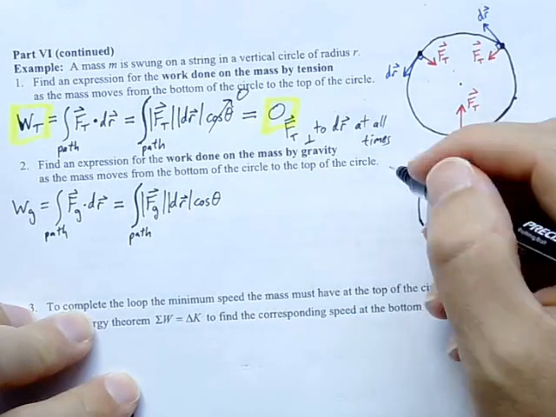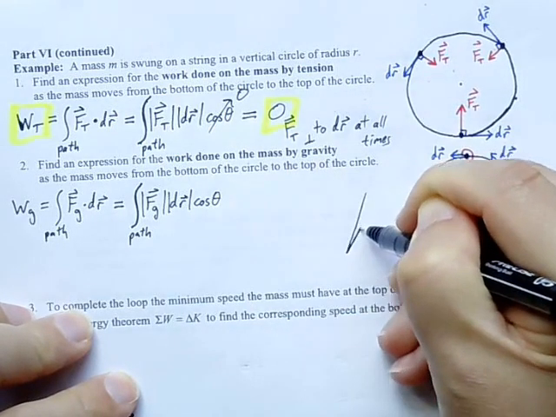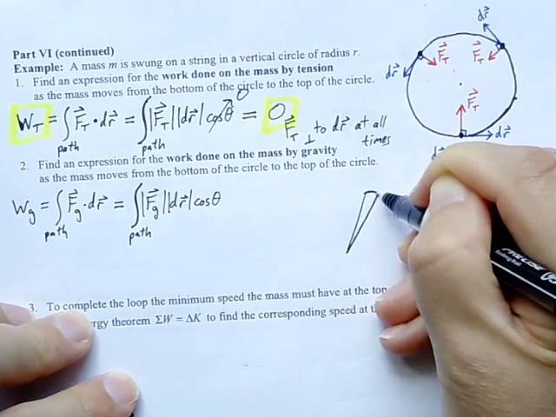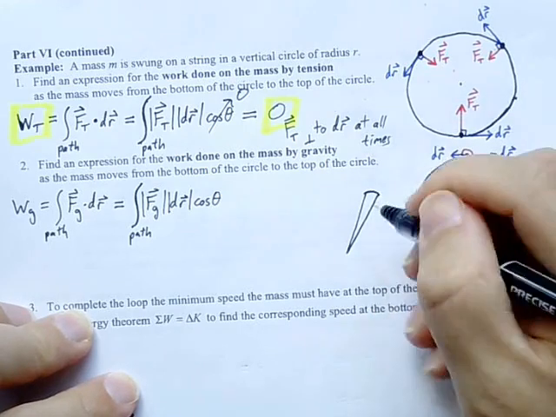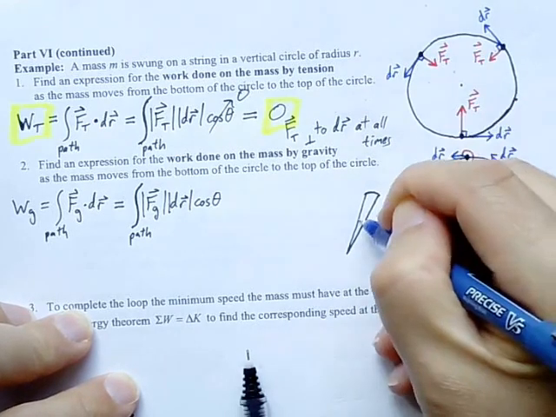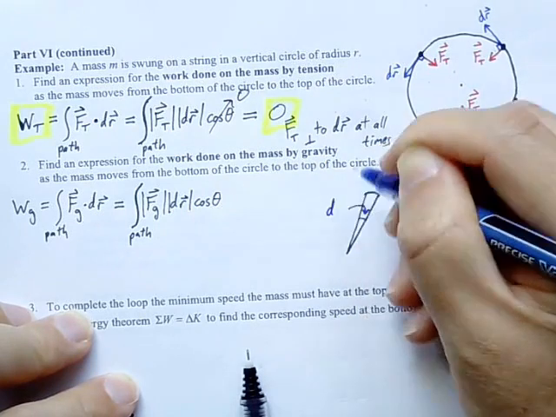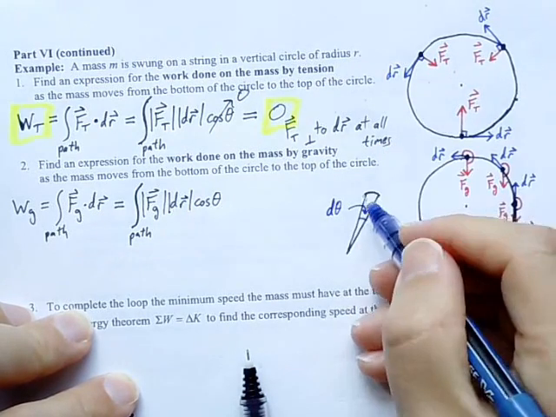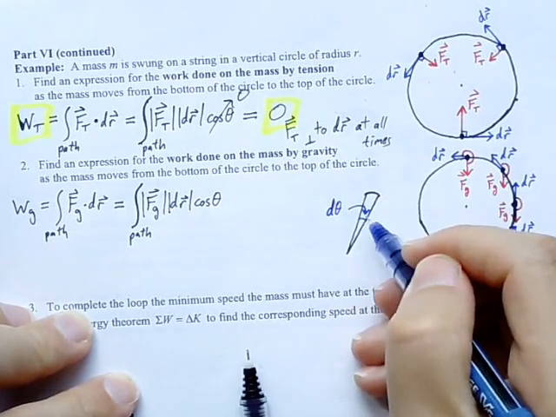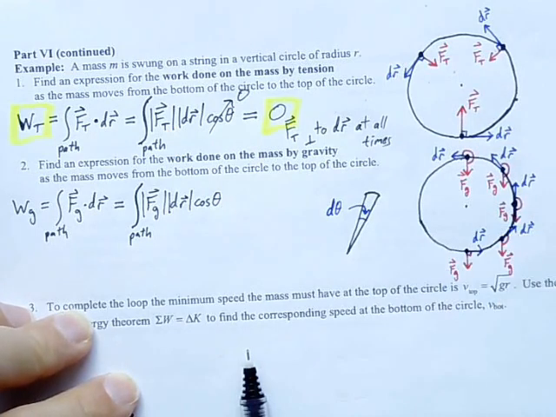The key turns out to be imagining a thin slice of your circle, with a short arc subtending an infinitesimally small angle, d theta.